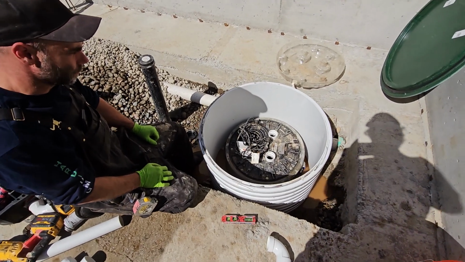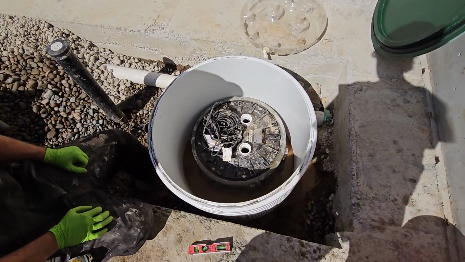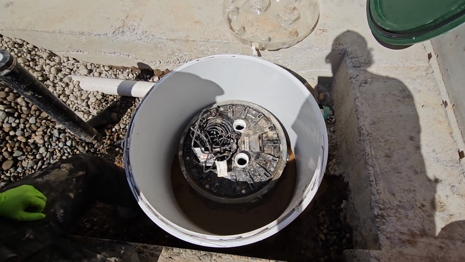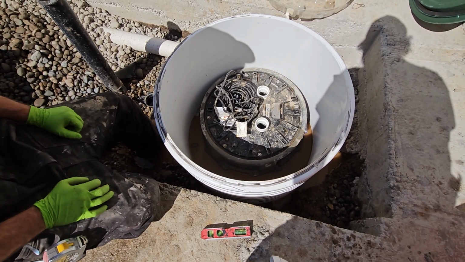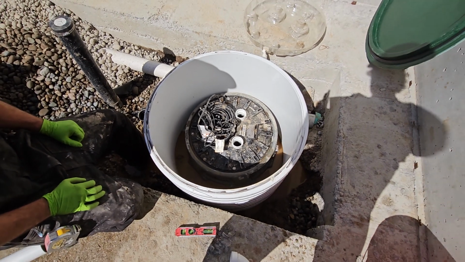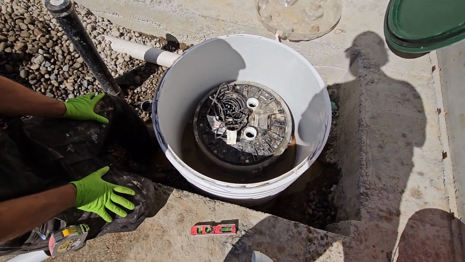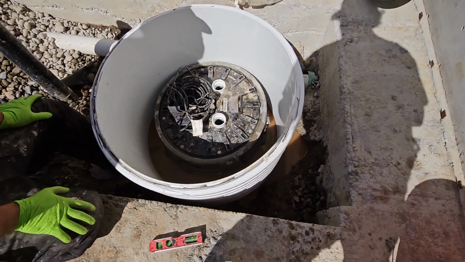Okay, here's the game plan. We have a sewage ejector pump right here. We're putting the septic tank riser around it to gain access to it after the slab is poured out here. But here's the issue. That is standing water that you see right there.